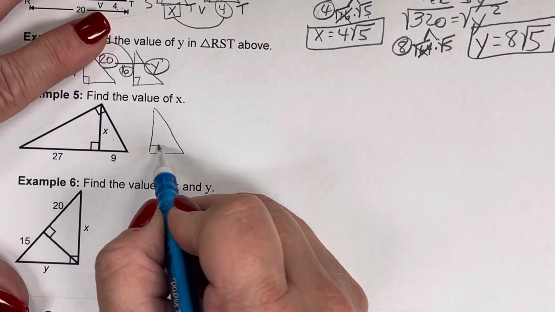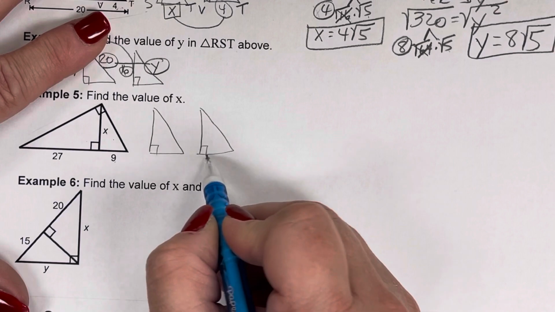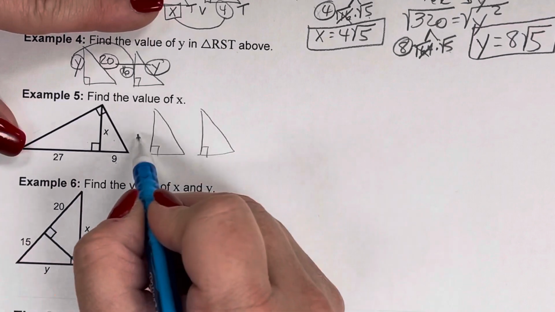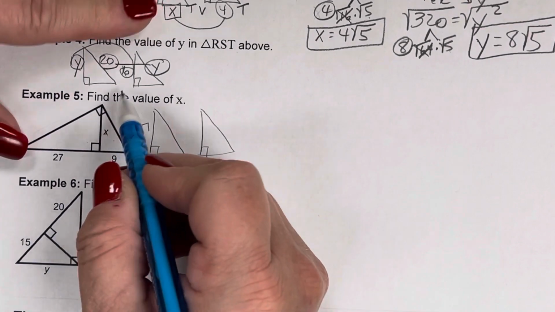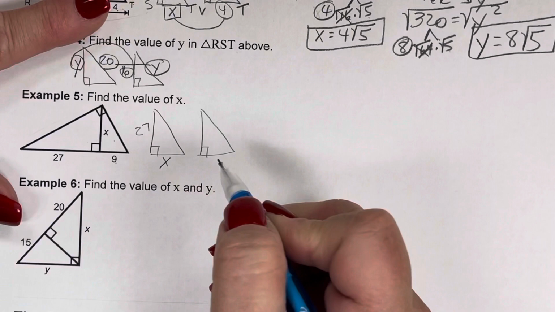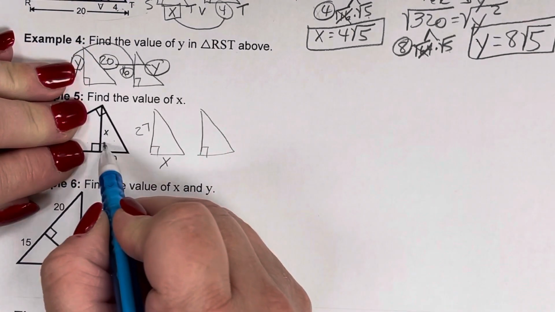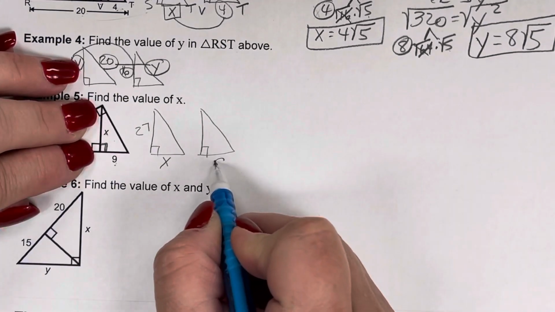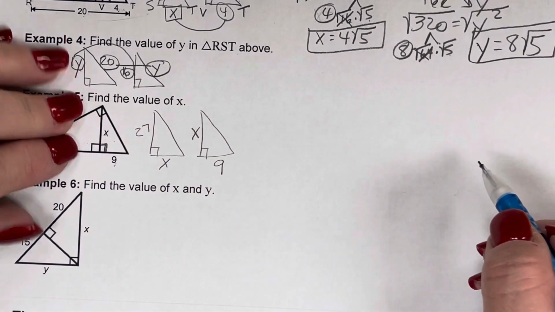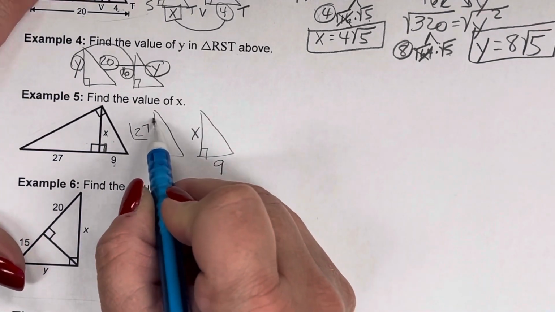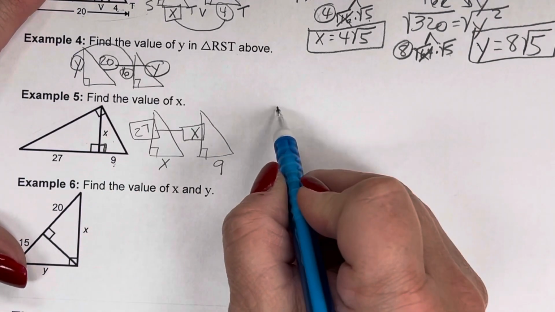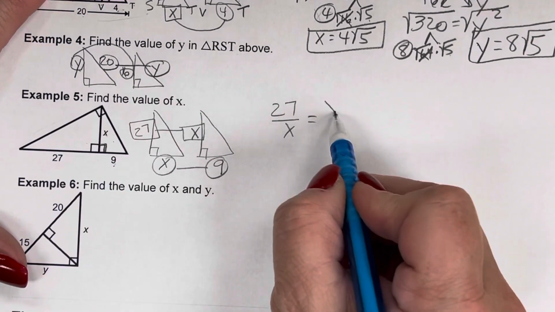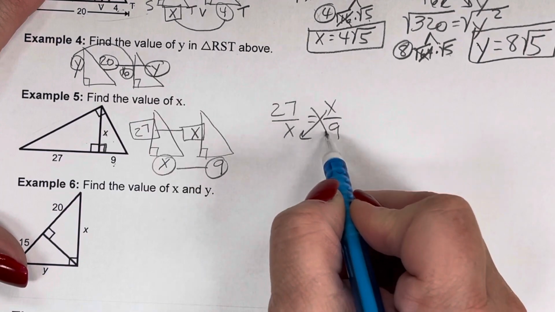All right, so the way you would set that up is, I'll do this one first, the medium. It's going to have 27 here, and x would be on the bottom. And then when I look at the smaller one, here's your right angle on this one, and I have 9 on the bottom and x on the side. So when you set that up, corresponding sides would be 27 over x equals x over 9. And then cross multiply.